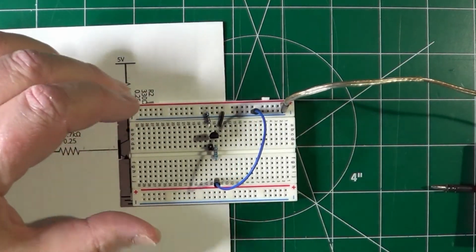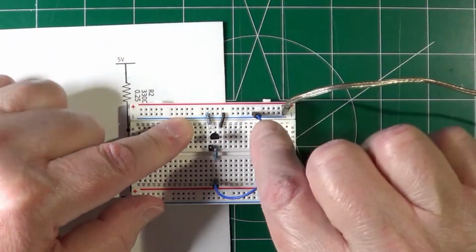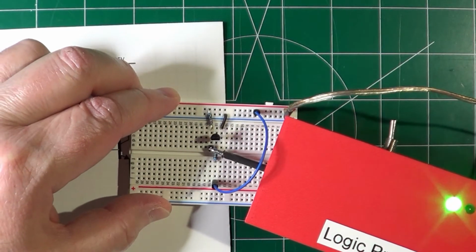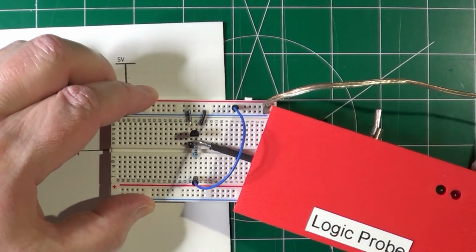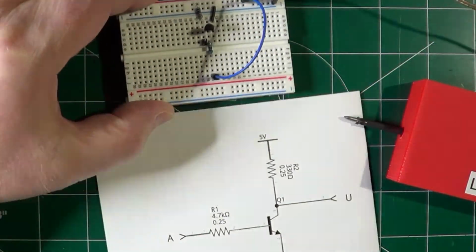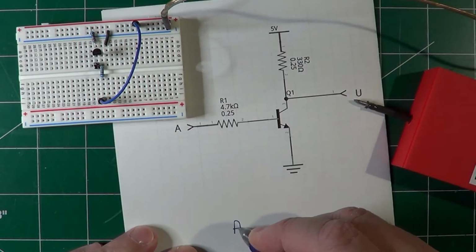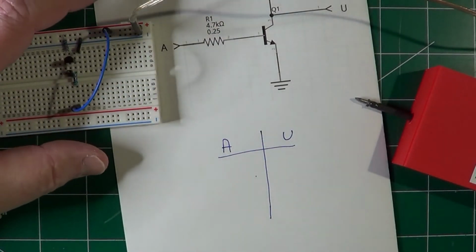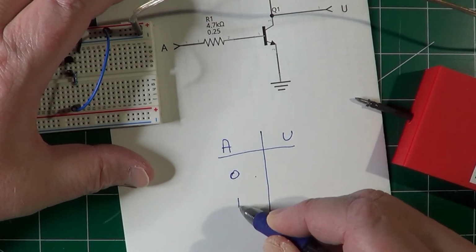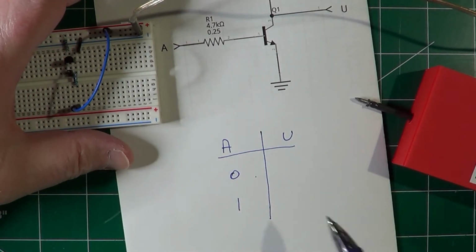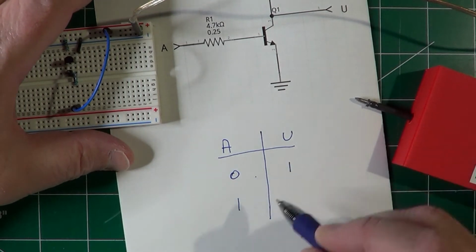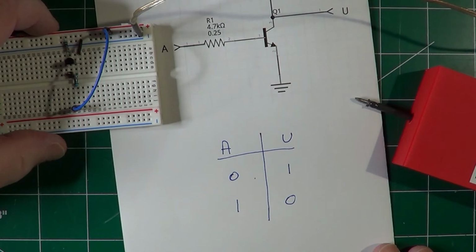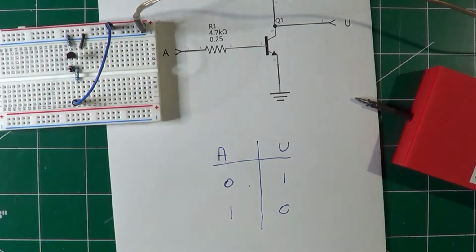Now I'm going to set the input to 1, and I'm going to check again the output with the probe. This time it is the green LED that lights up, which means we have a 0. Let's write down on the paper the truth table we just obtained with the experiment. We have the single input A and the output U. 0 and 1 are the possible inputs. With the input 0 we just read an output of 1, and with the input of 1 we read a 0. And this confirms the behavior of a NOT gate.